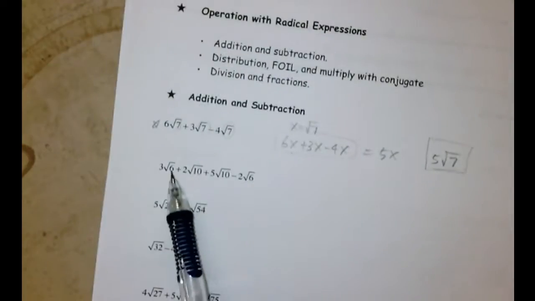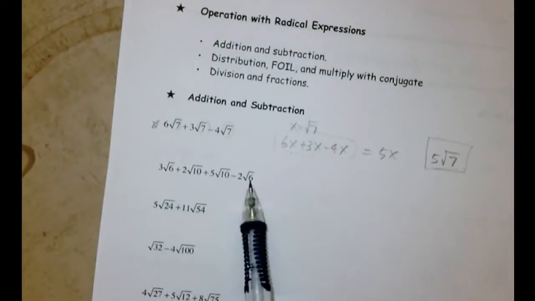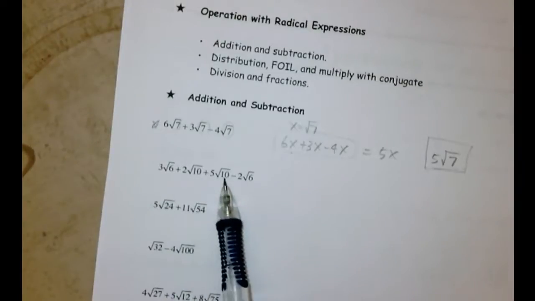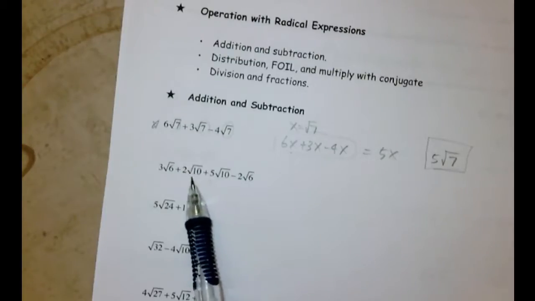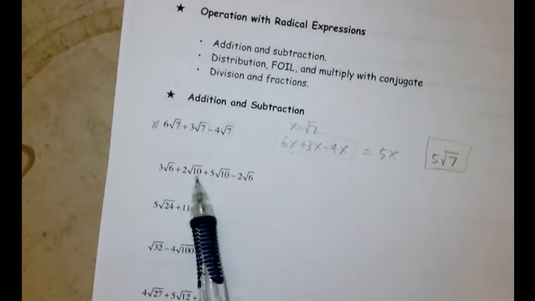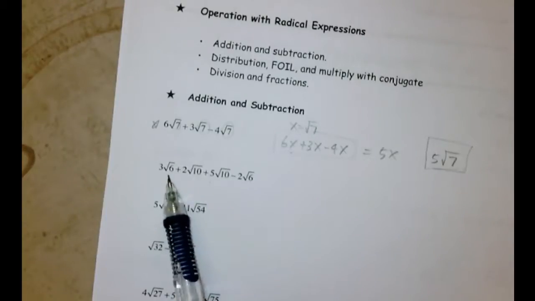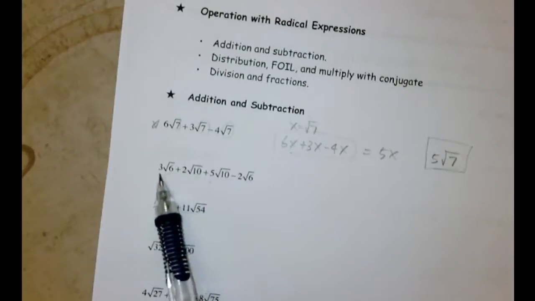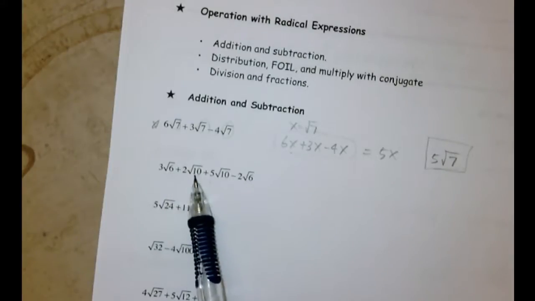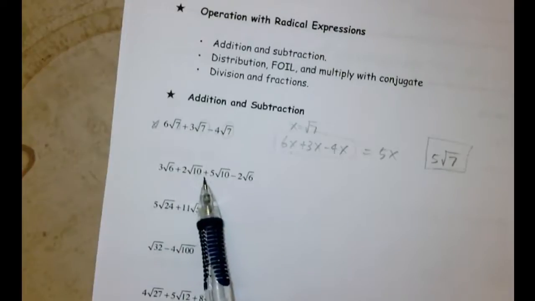Okay, so for example, this one, you can replace this with x, and you can replace these with y. That's the warm-up number 2 problem. Okay, so you cannot add these two though, because the root 6 and root 10 are not the same number. So that's like adding the 3x plus 2y. You can't add them. You try this, okay?